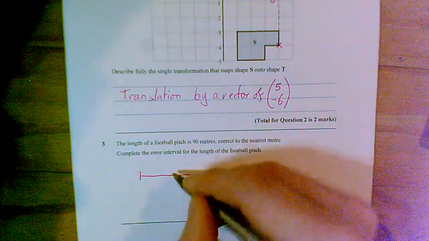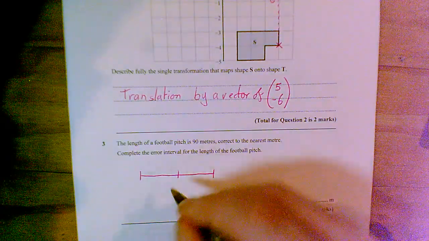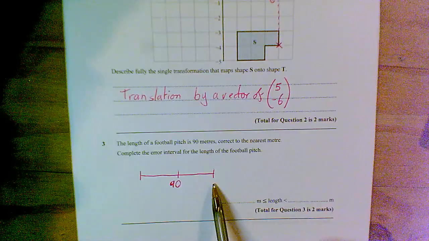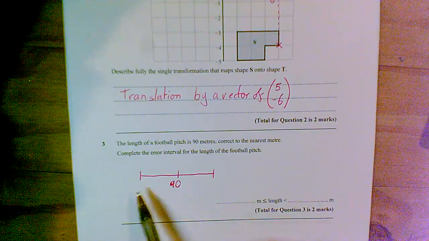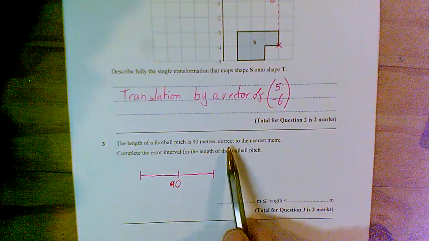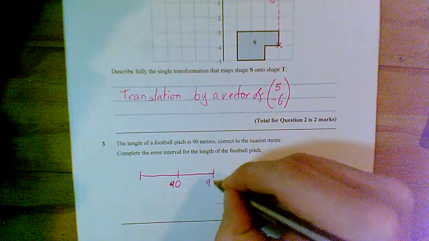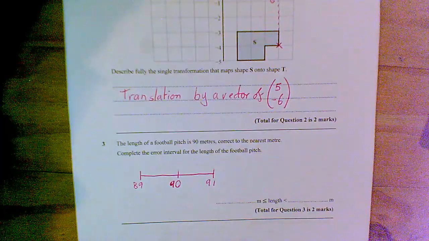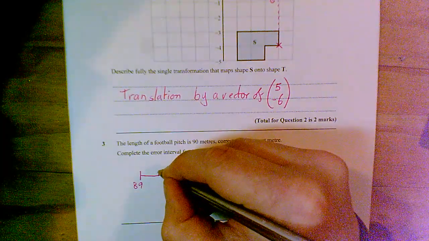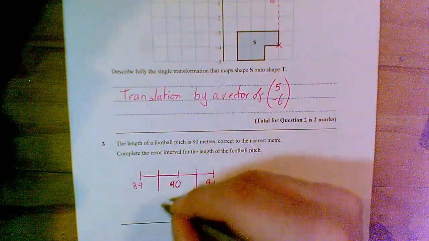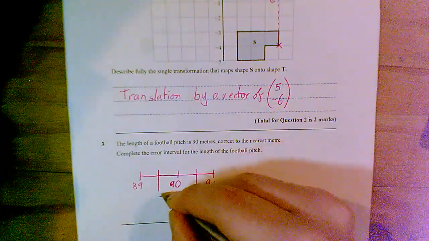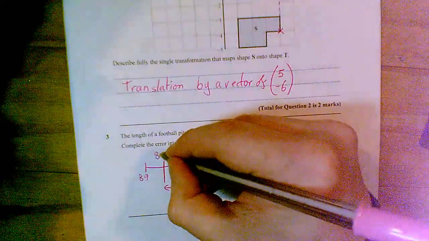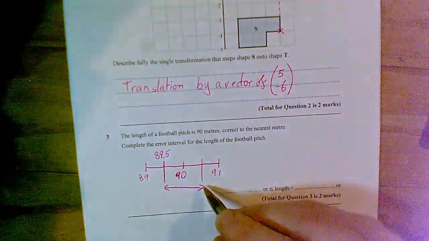For those that didn't get this right, the way I suggest doing it is, it's to the nearest metre. So draw yourself a little number line and do what the one above and below are. So it's to the nearest metre, which means it can't be as high as 91. That's 1 metre up, and it can't be as low as 89. So it's got to be somewhere in this range here. So that's between, sorry, I'll move my hand out of the way, 89.5 and 90.5.